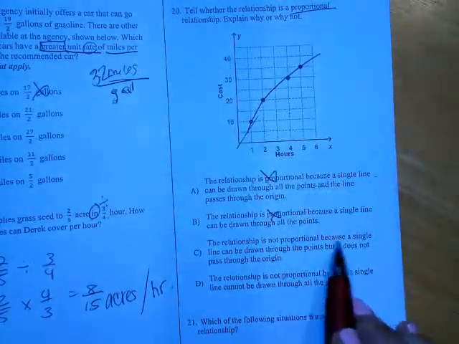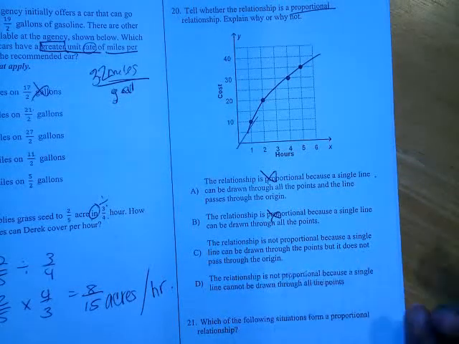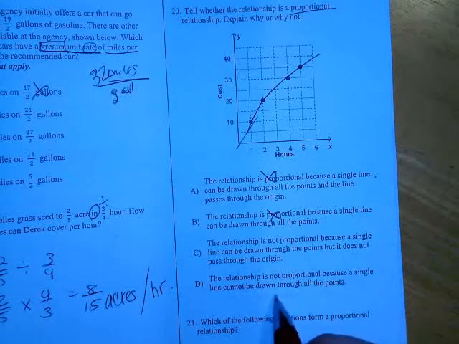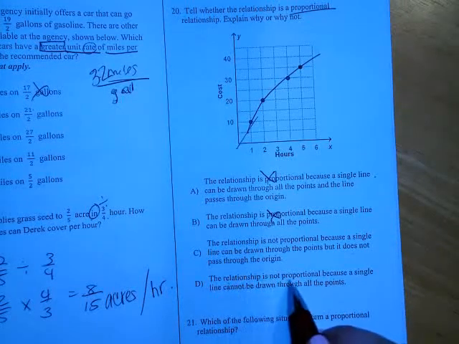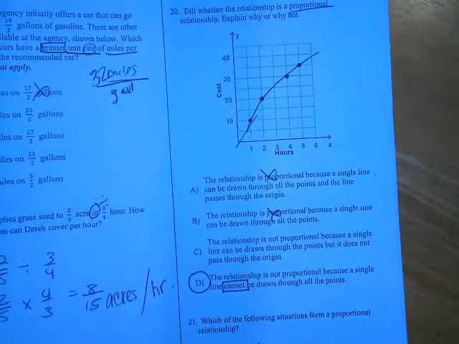This one says is not. So it can be drawn through a single line, but it does not pass through the origin. The relationship is not proportional because a single line cannot be drawn.